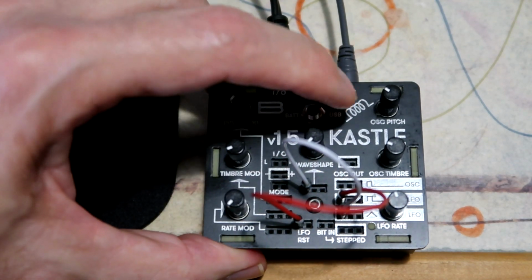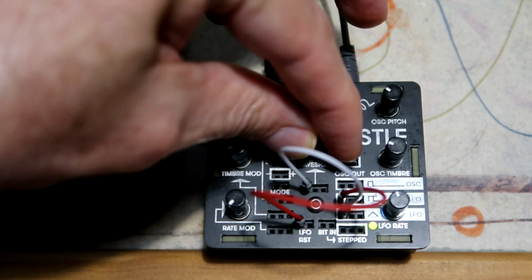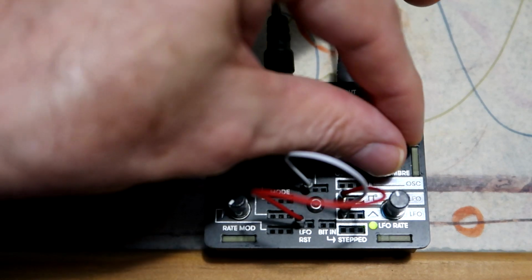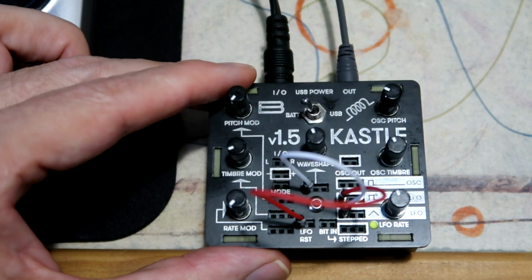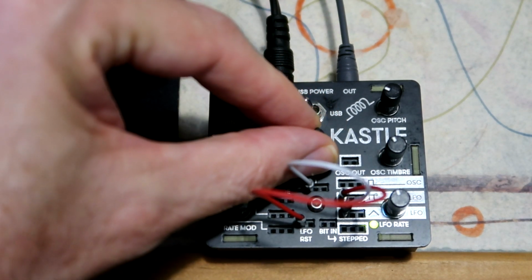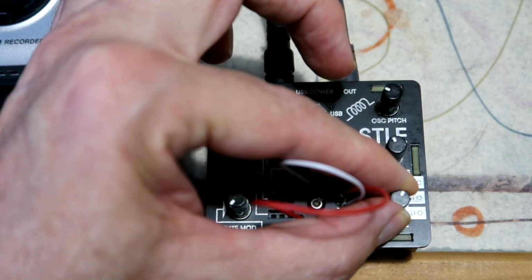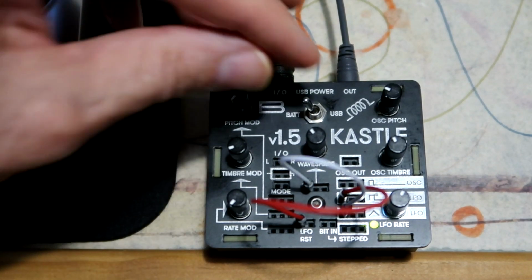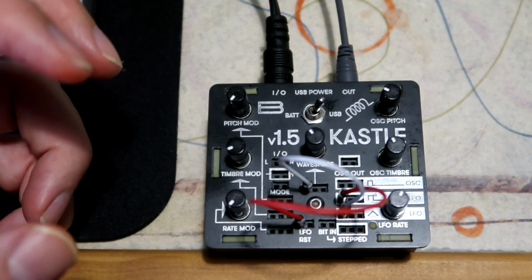And so then that sounds like this. And so that's got a pretty nice snap to it there like that.